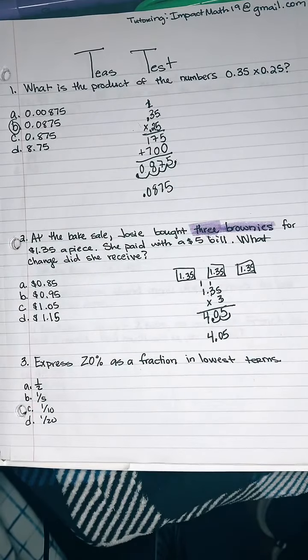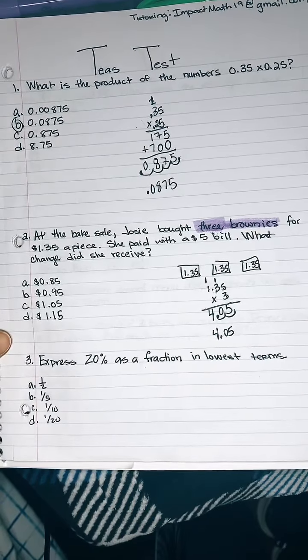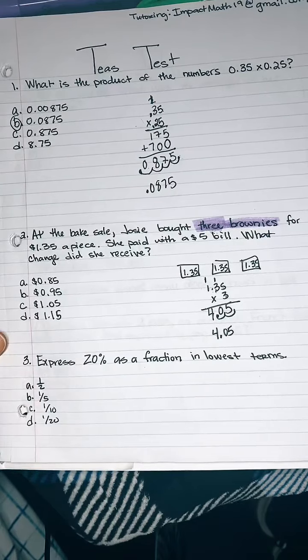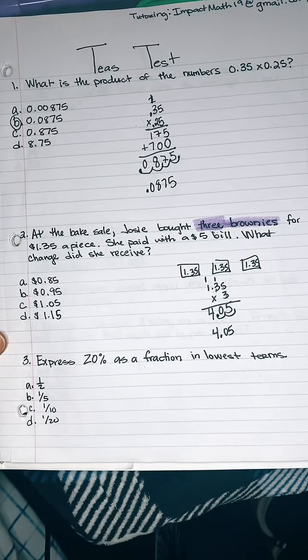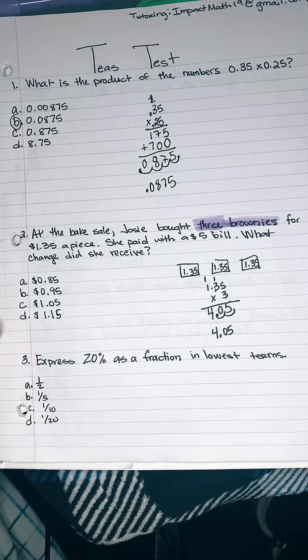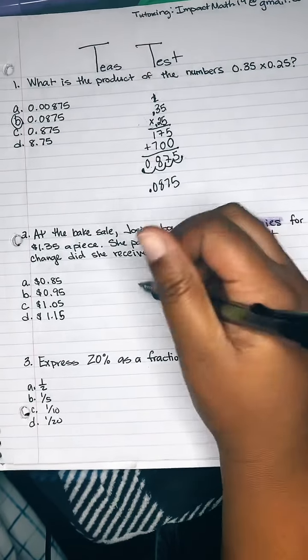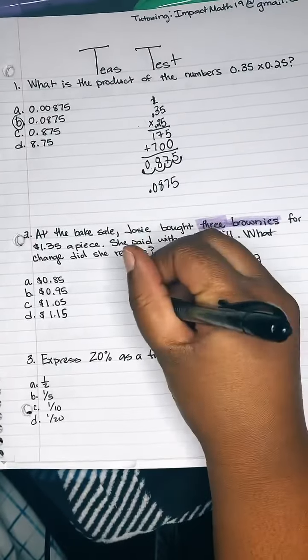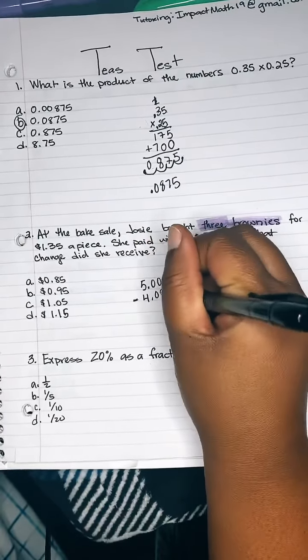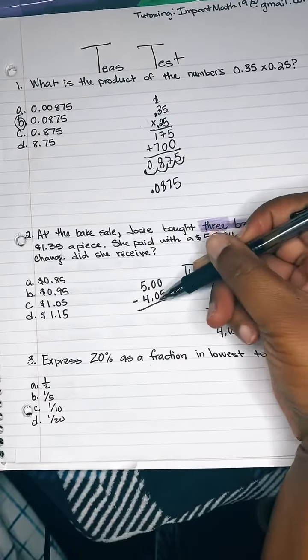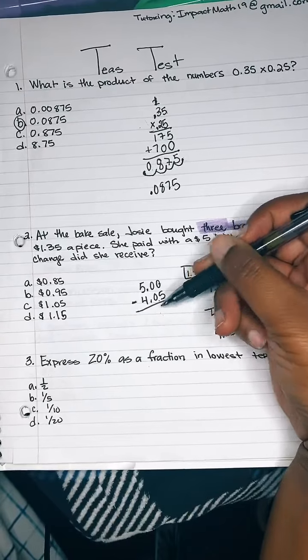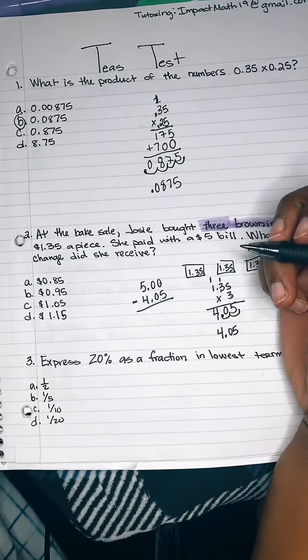Now I paid with 5. And so, okay, what are you guys saying? Does everybody see it? Okay, we paid $4.05. So if we spent $5, I have to minus $4.05, because I paid her this, and it cost that. I need to be getting some change back. So how much change am I going to get back?